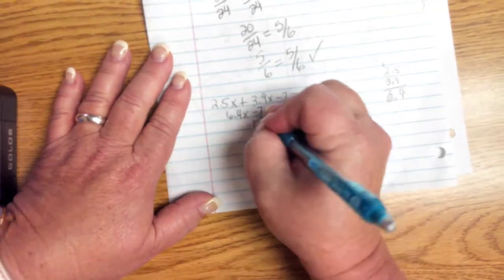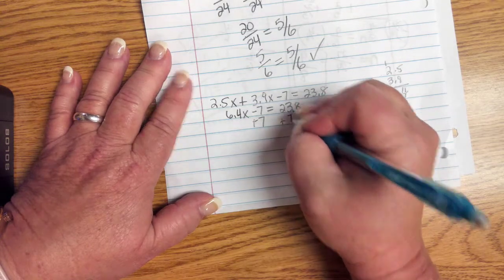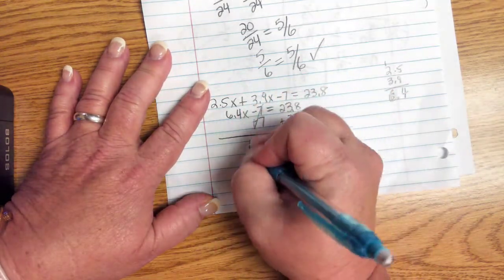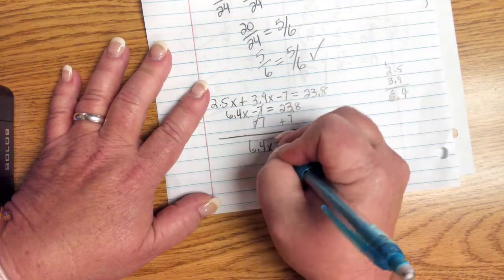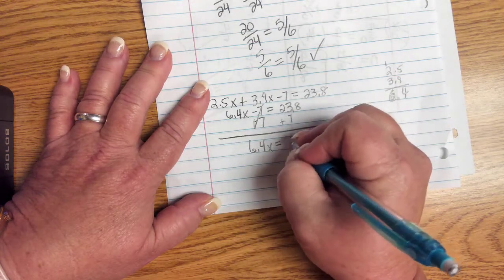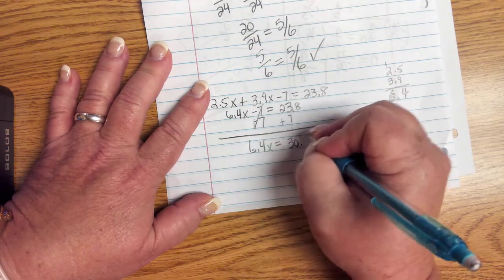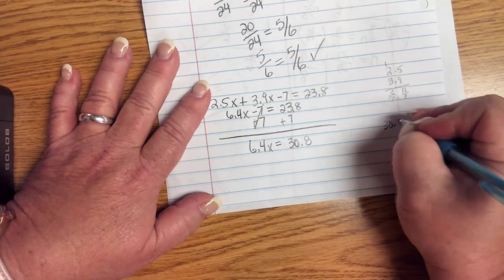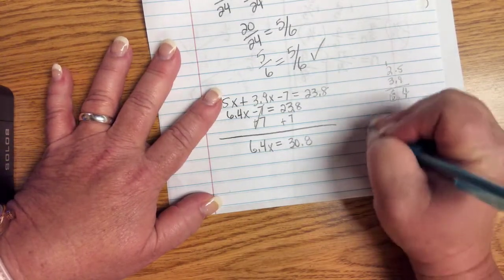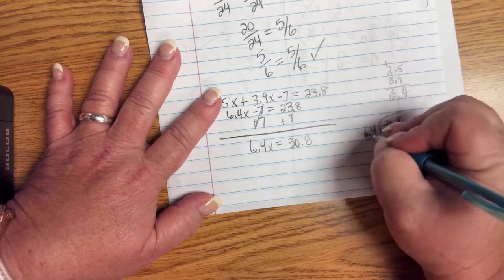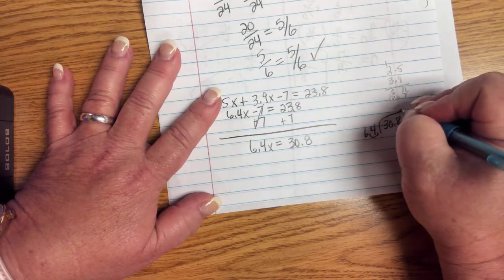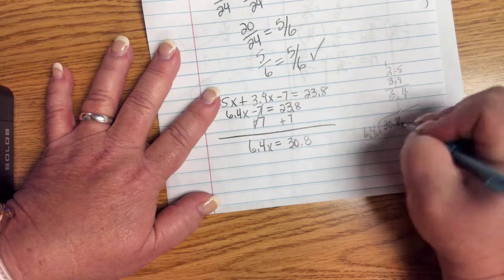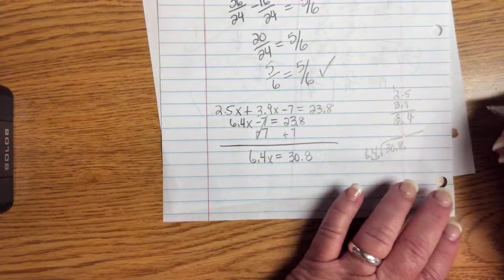So add 7 to both sides. 6.4x is equal to 30.8. 30.8 divided by 6.4. Move this over 1. 64 goes into 308.